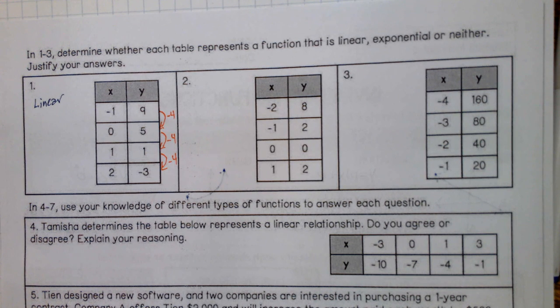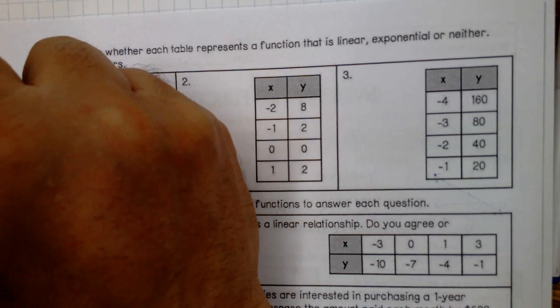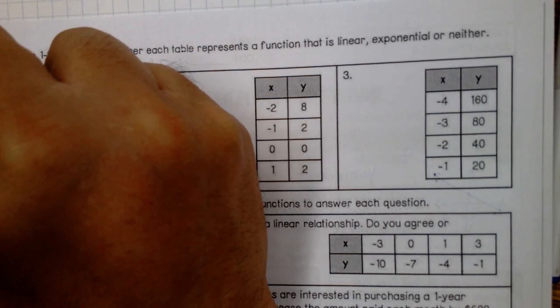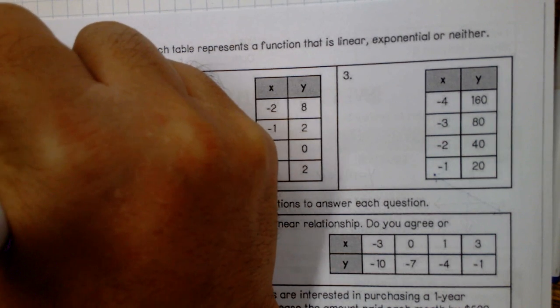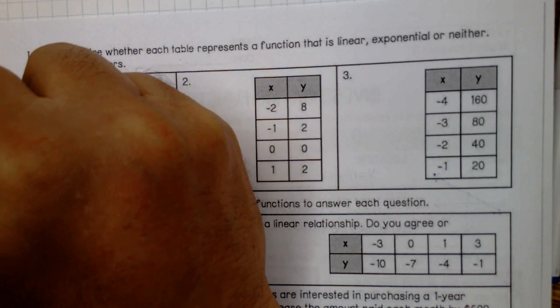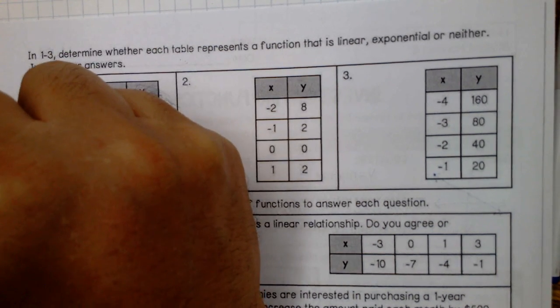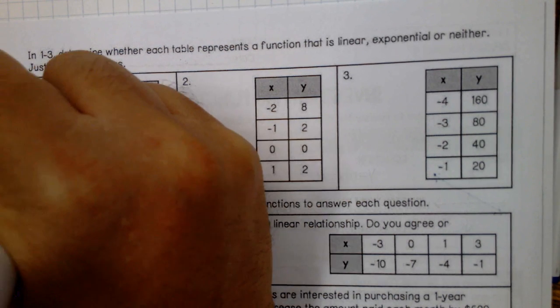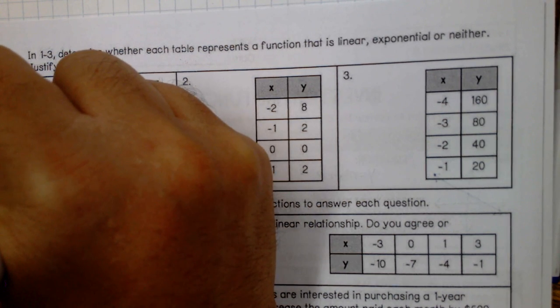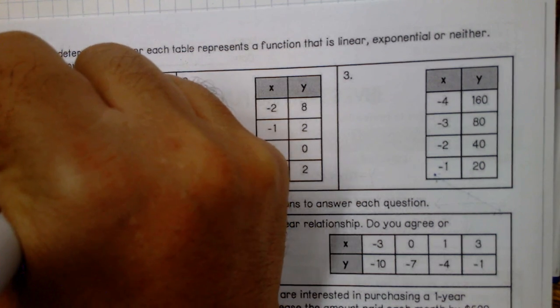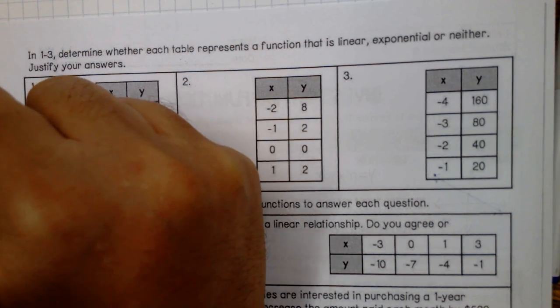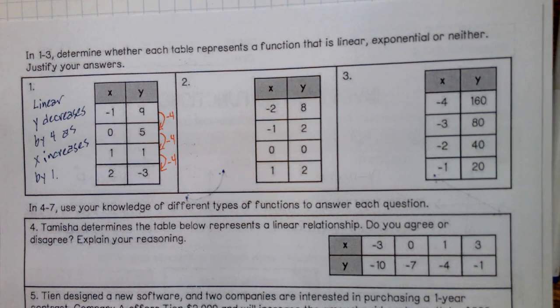How could we say it? Y decreases by 4 as x increases by 1. Okay, so that would make it linear. Let's take a look at the next one.